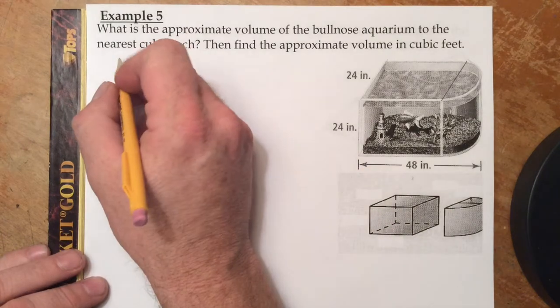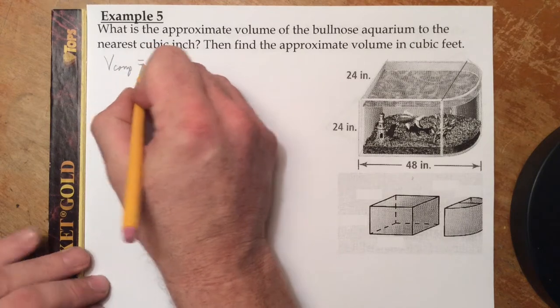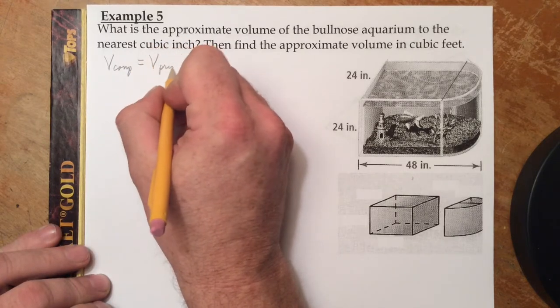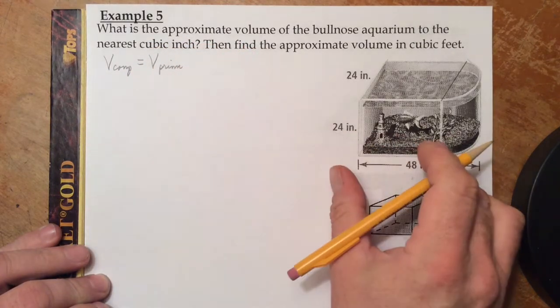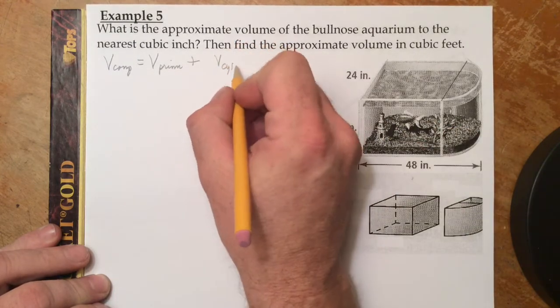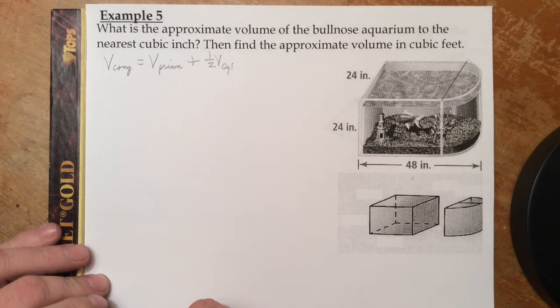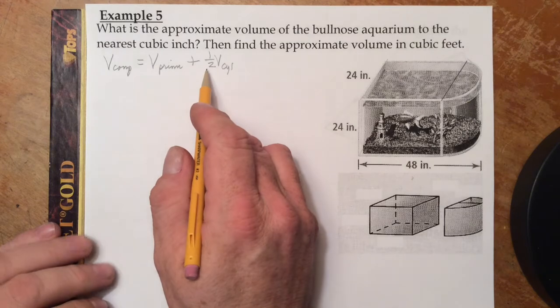And so we can start with the volume of the composite is the volume of the prism. And then we add to that the volume of the cylinder, but only half of it. So 1/2 times the volume of the cylinder. Here's our general formula.